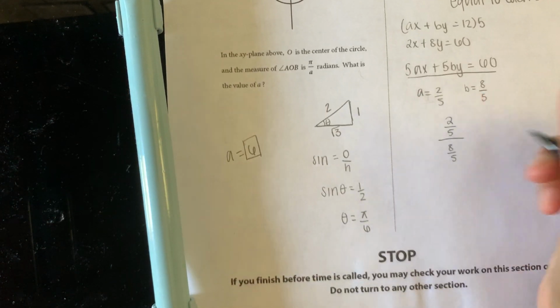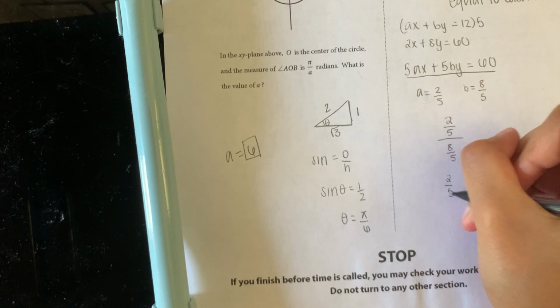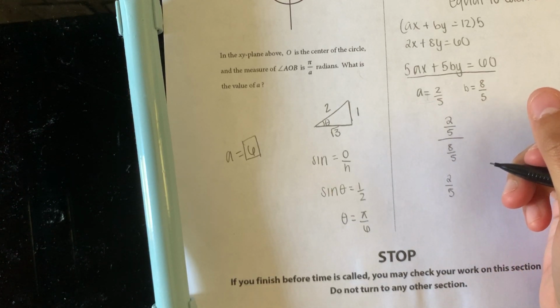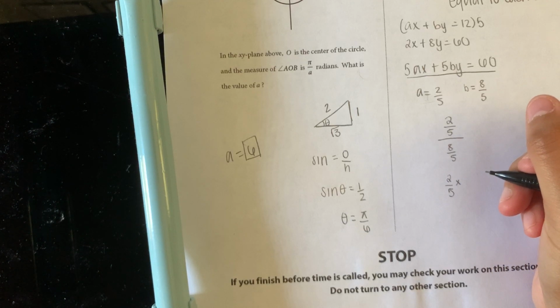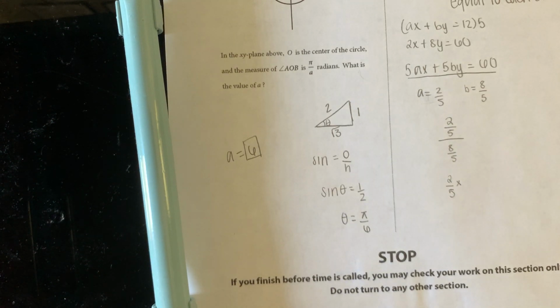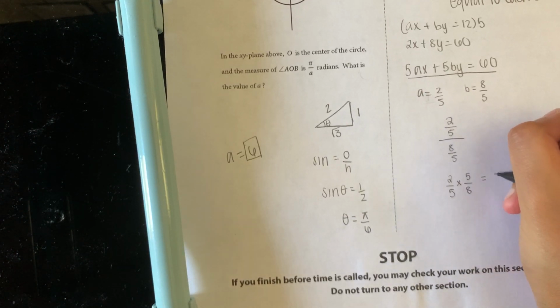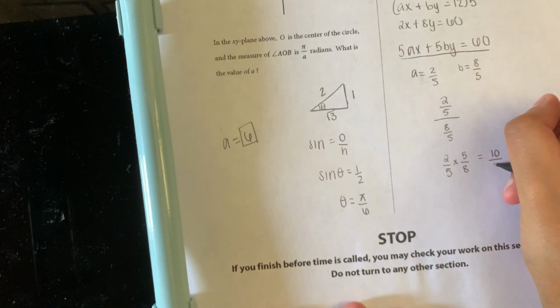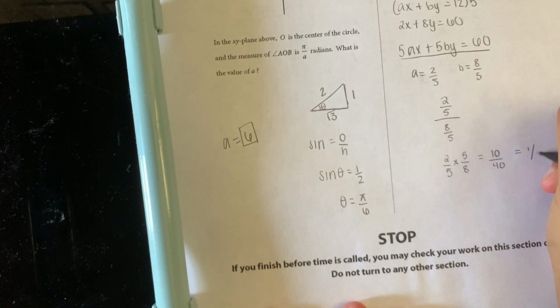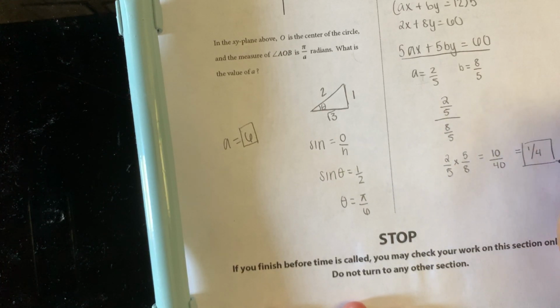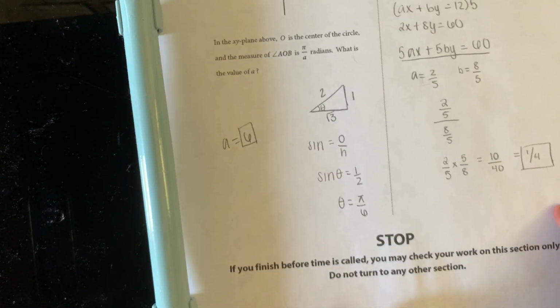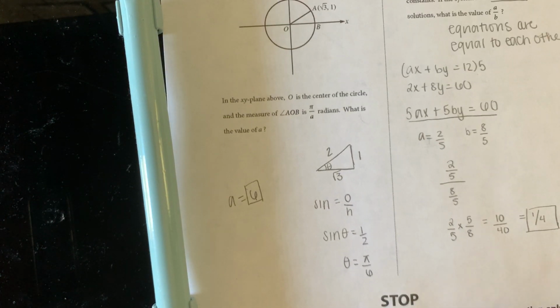So this, due to fraction rules, is 2 over 5 times 5 over 8. So this gives us 10 over 40, which just gives us 1 over 4. And yeah, that is it. Again, I know we went a little over the time of maybe what the SAT gives you for this section, but then again, I was writing everything out. I was giving explanations. You'll be going a lot faster during the test.